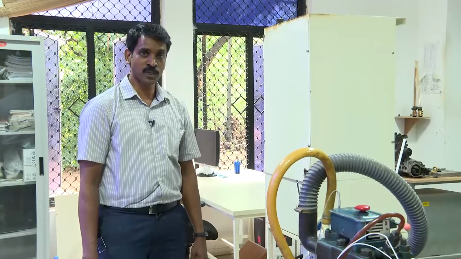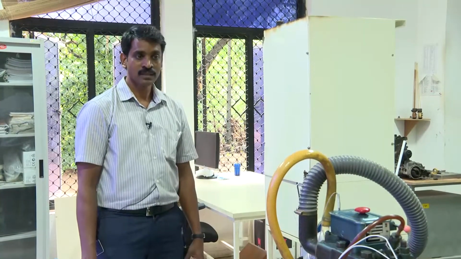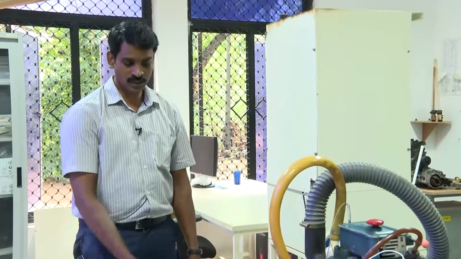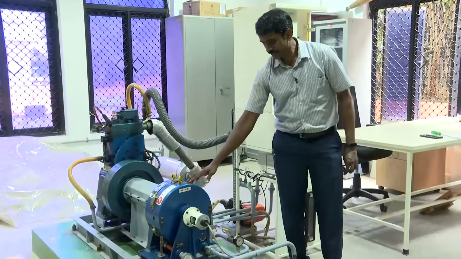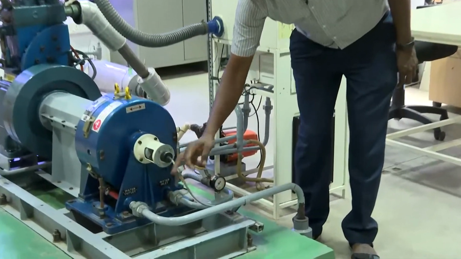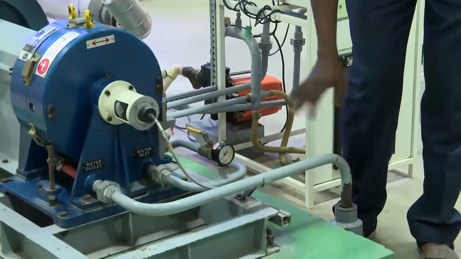So, the purpose of the calorimeter is to evaluate the energy losses in the exhaust gases across the calorimeter. To cool the dynamometer, we have the cooling water, so cooling water in and cooling water out.